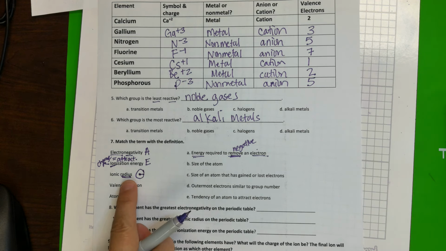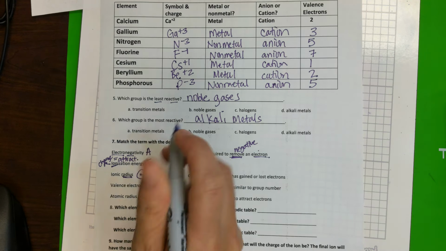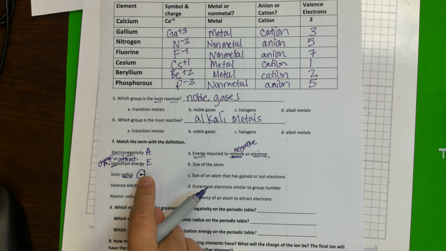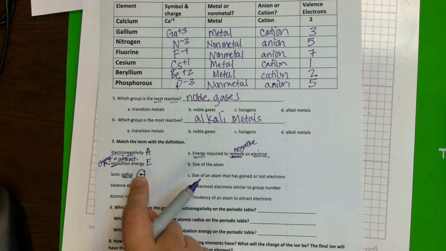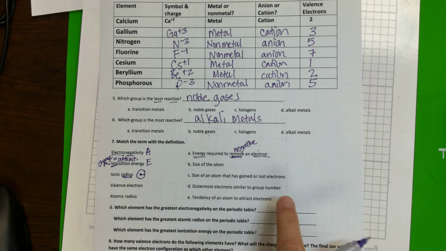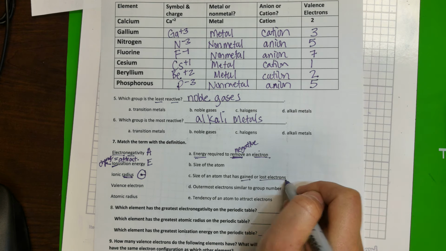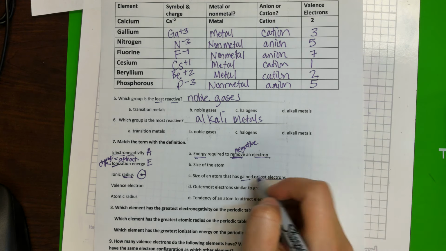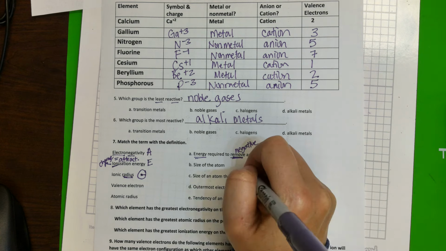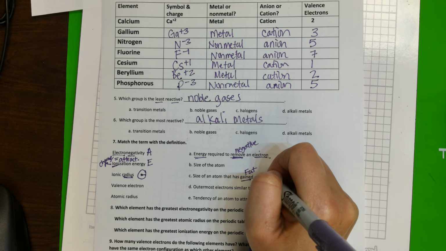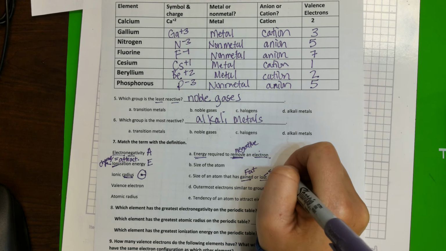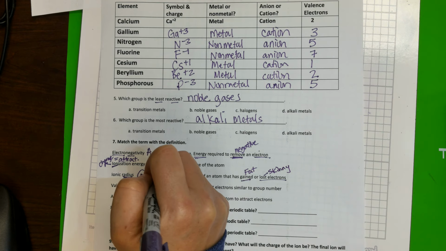So that's how fat the atom is, or how far away those valence electrons are from the nucleus. So for this one, it is the size of an atom that has gained or lost electrons. In other words, it becomes fat or it becomes skinny, right? So this one is C.